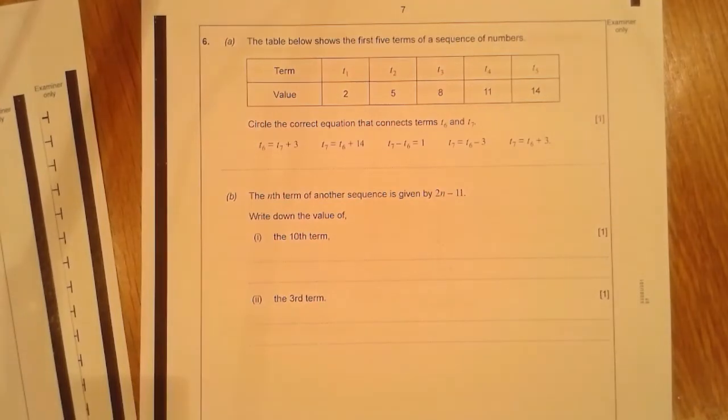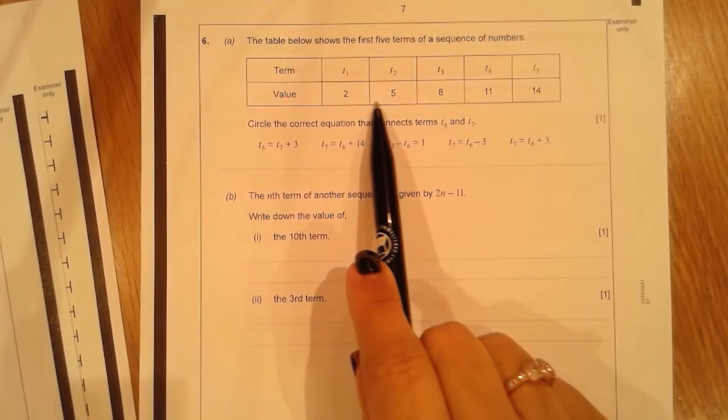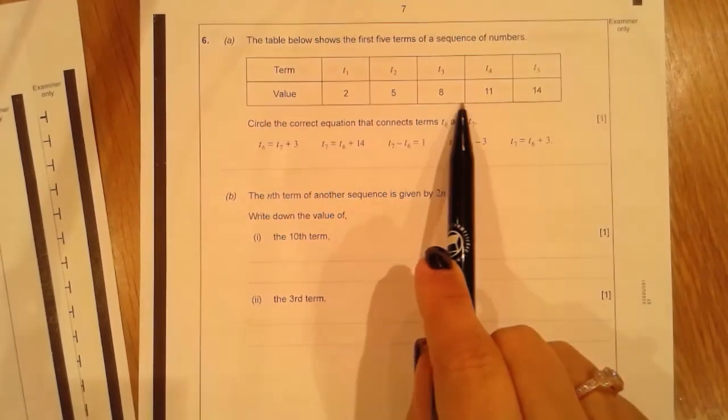Question 6. The table shows the first 5 terms of a sequence. Circle the correct equation that connects term 6 to term 7. I can see that each term is going up by an extra 3.